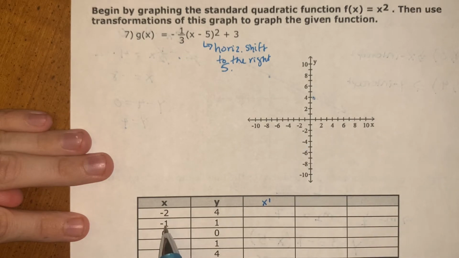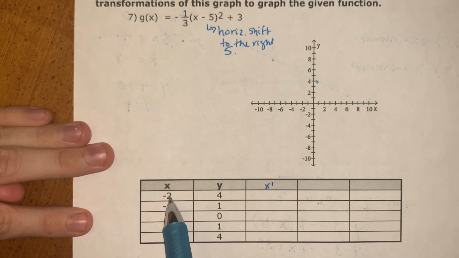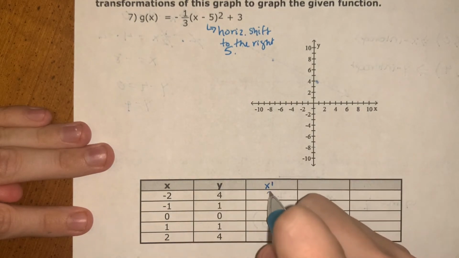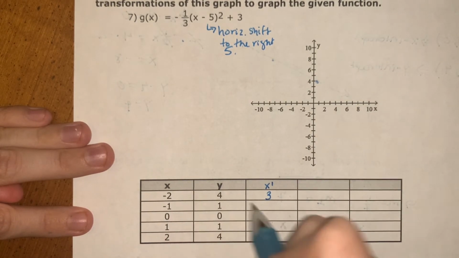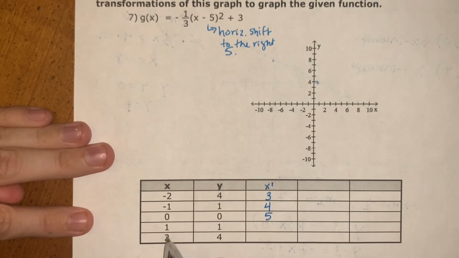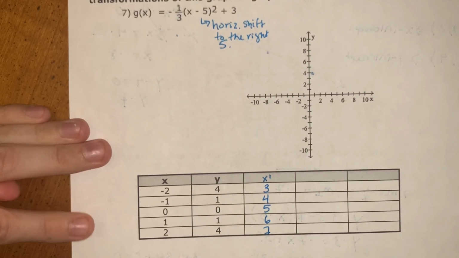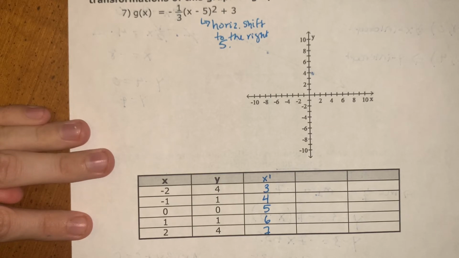So I'm going to add 5 to each of these x values. So when I add 5 to negative 2, I get 3. To negative 1, I get 4. To 0, I get 5. To 1, I get 6. To 2, I get 7. So our new x values are 3, 4, 5, 6, and 7. All right, adding 5.